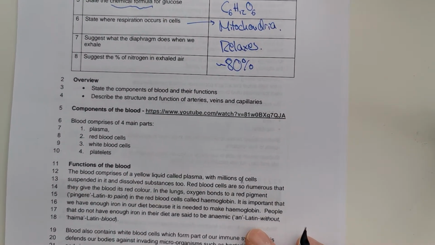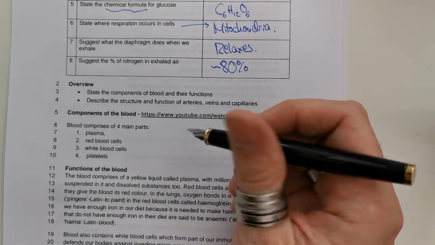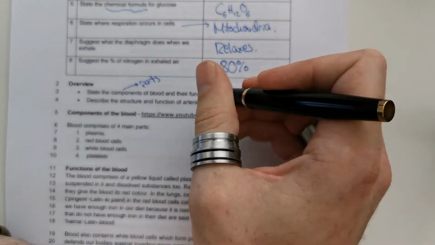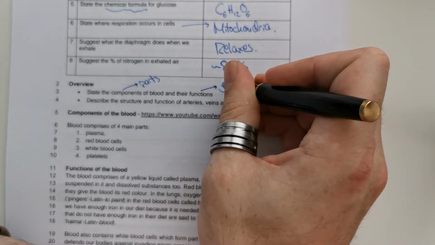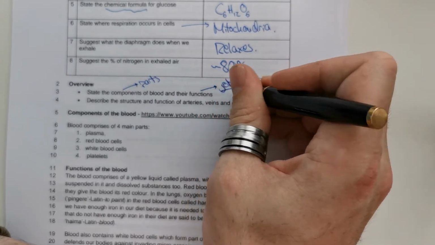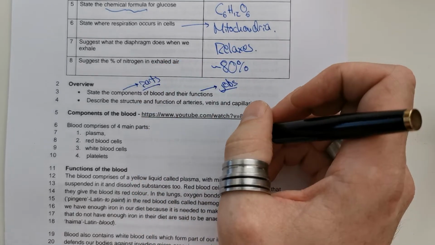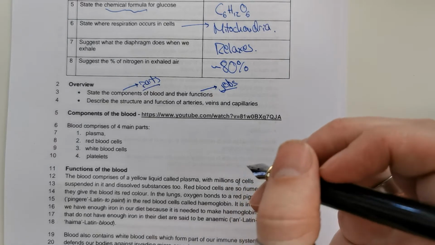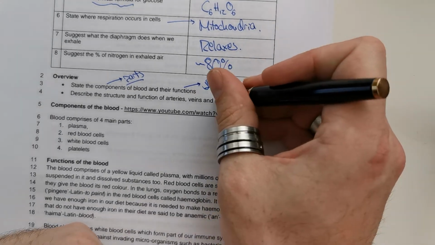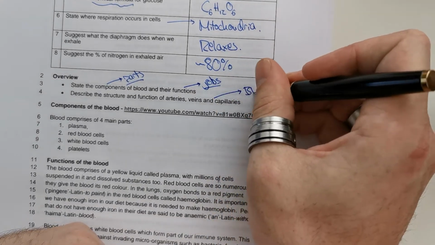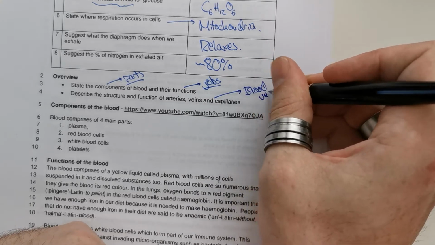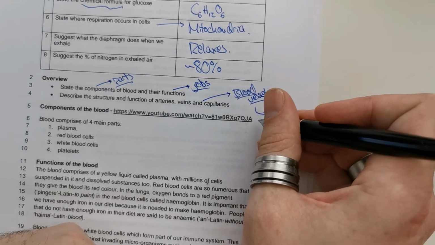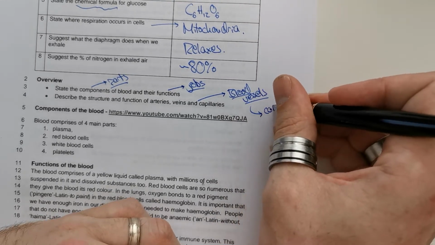Right. The lesson today is looking at the components of blood. So the parts of blood and their functions. So the jobs of the things that make up blood. Describe the structure and the function of arteries, veins, and capillaries. These are the 3 blood vessels that you need to know about that carry blood. So they carry blood in and around the body.